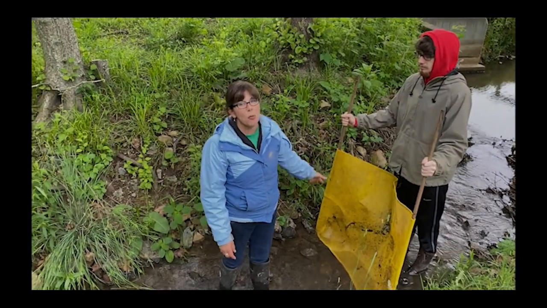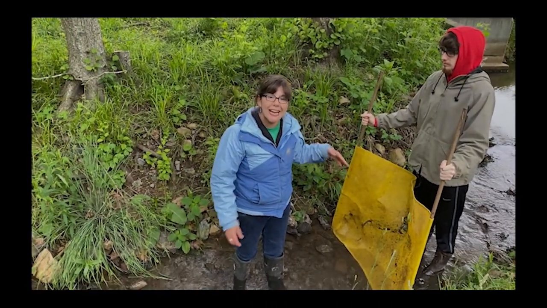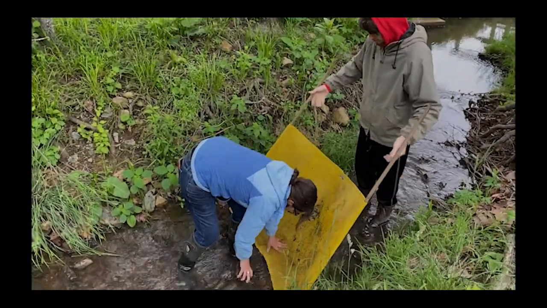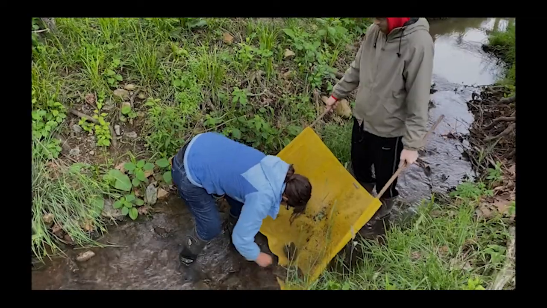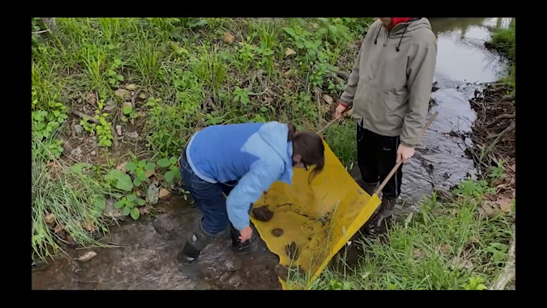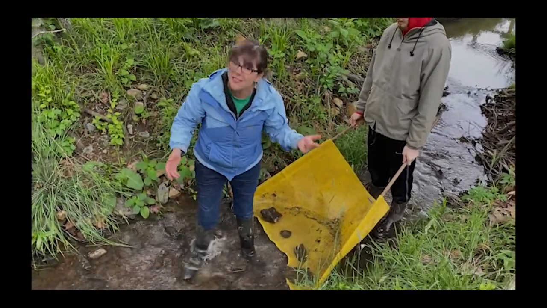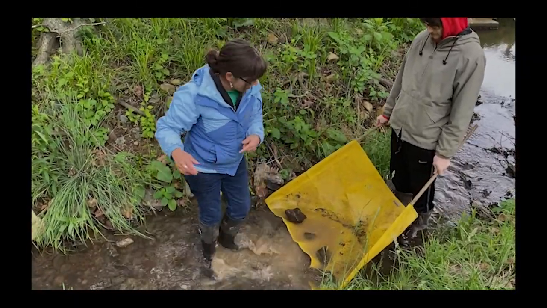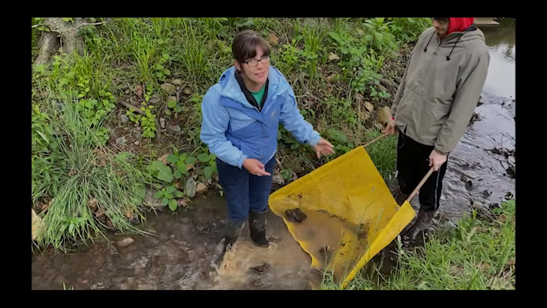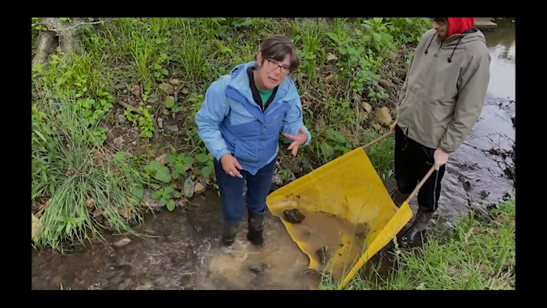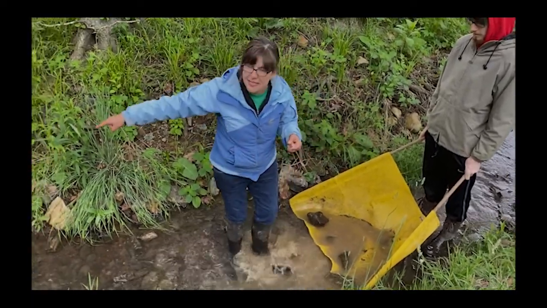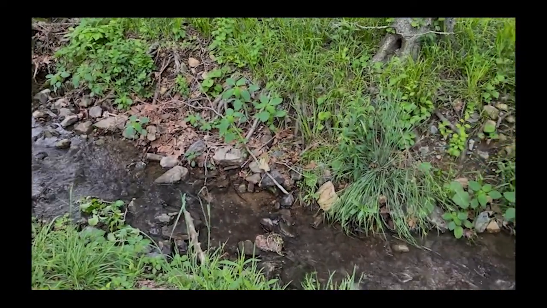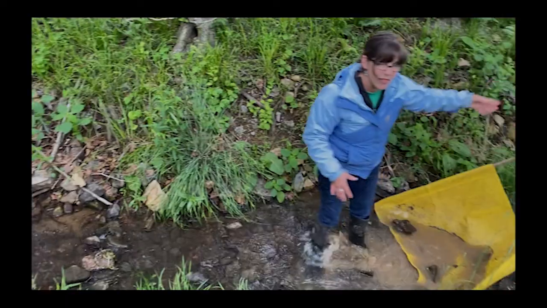We're going to take our 1 meter square net now and anchor it down. Now I'm going to start to dance or shuffle to get little critters flowing onto this net. As I'm doing this, I want you to notice how clear the water is behind me relative to where I'm shuffling and over that way.